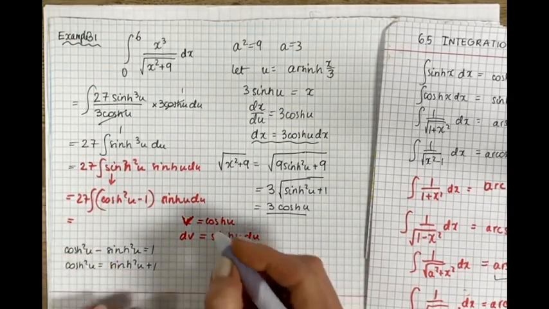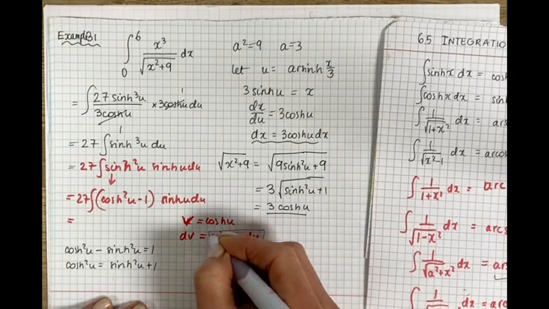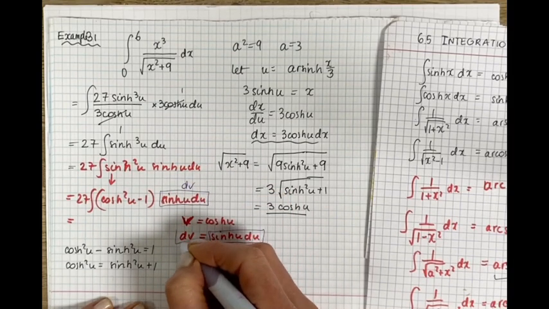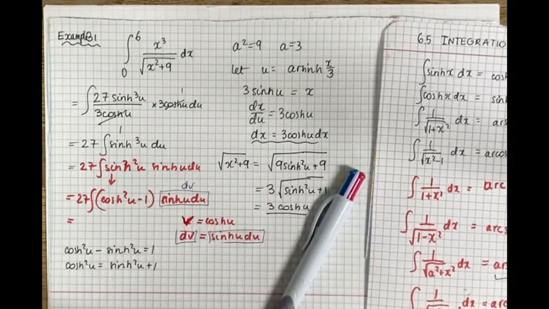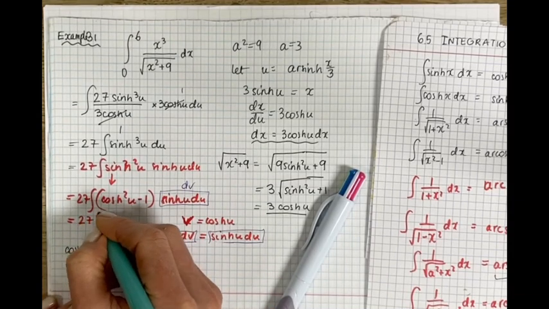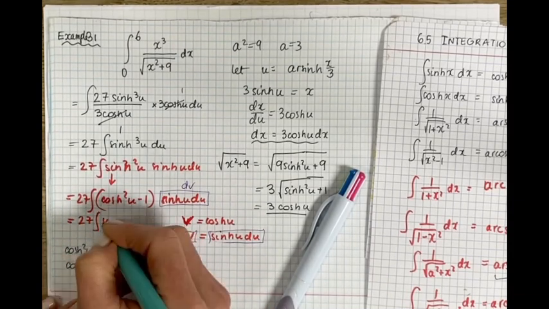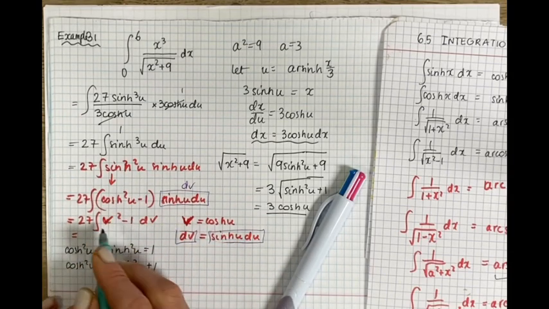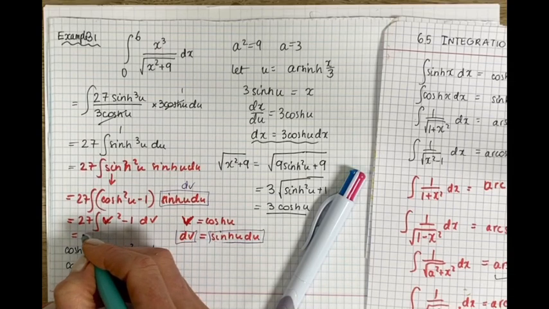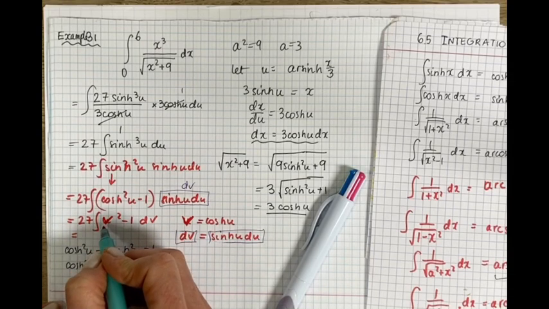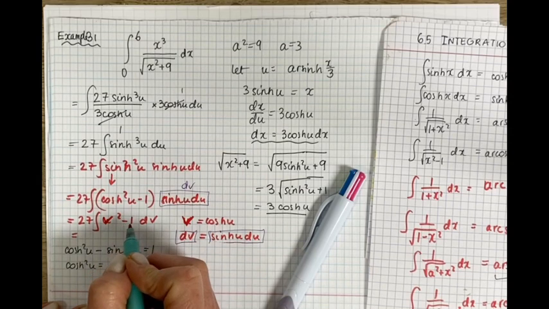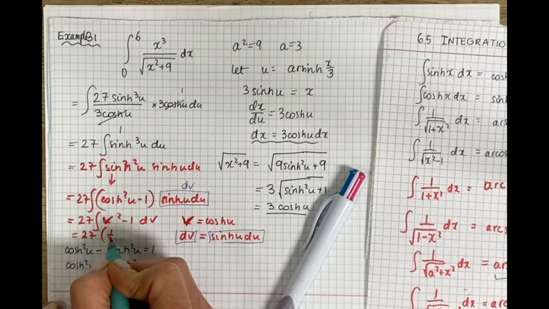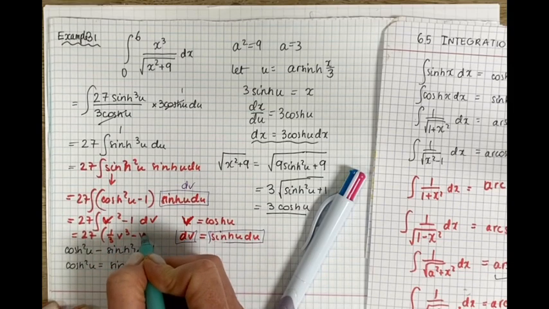So dv replaces sinh u du, and you've got to integrate 27 of v squared minus 1 dv. So it's going to be 27 and then a third v cubed minus v.